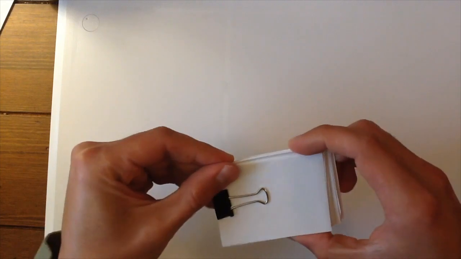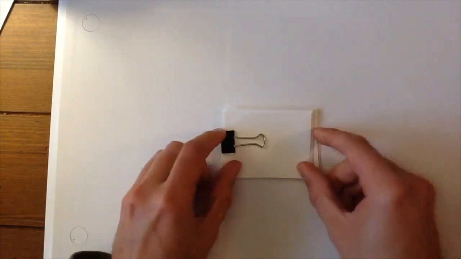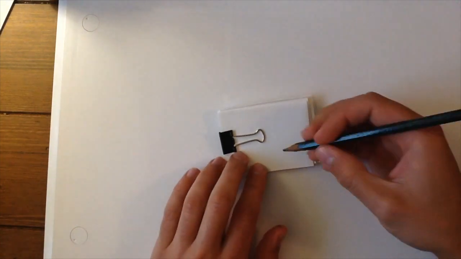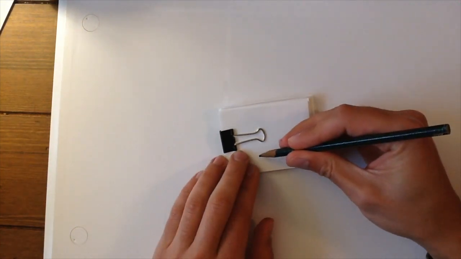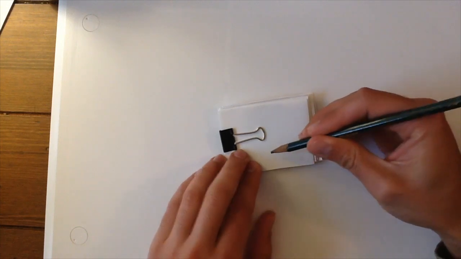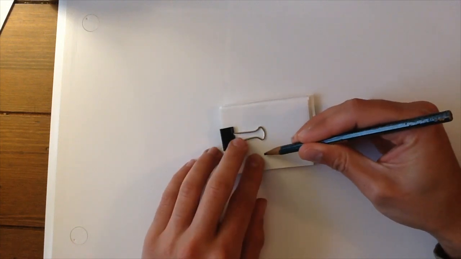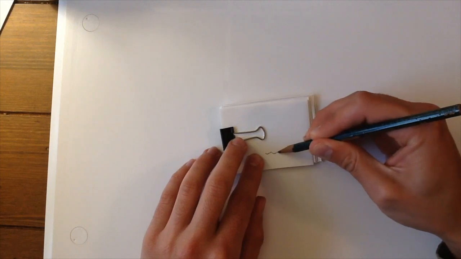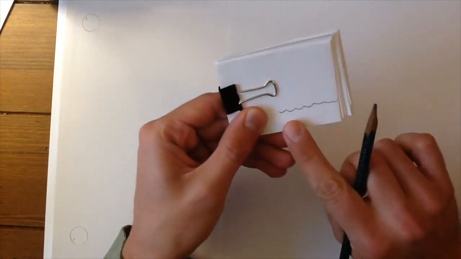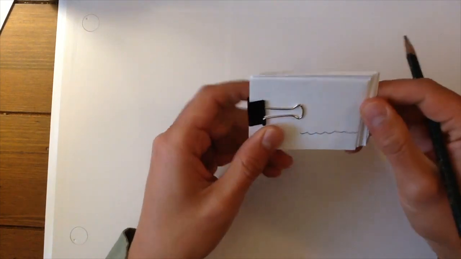So now it's time to start creating my illustration. I like to usually start with pencil first. So for my flip book, I had this idea earlier just to start with something happening in the water. You can see I've made just a little wavy line that's kind of showing some water.